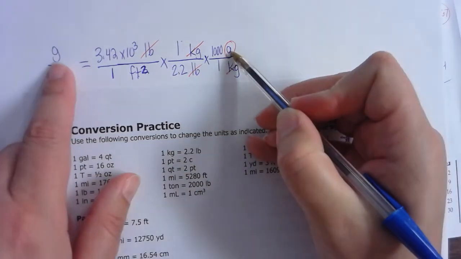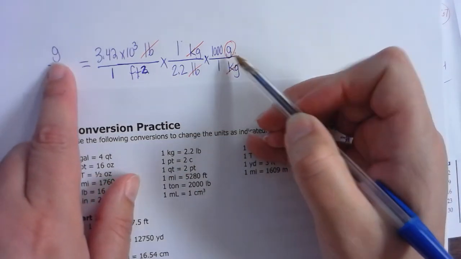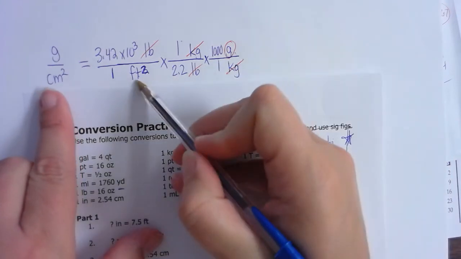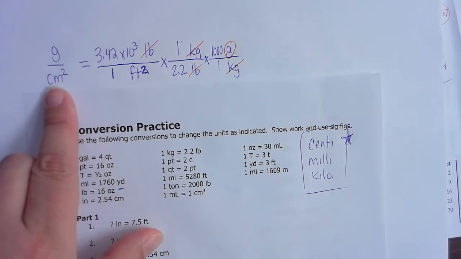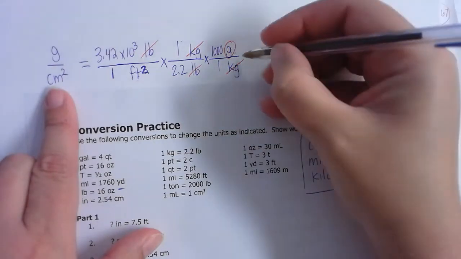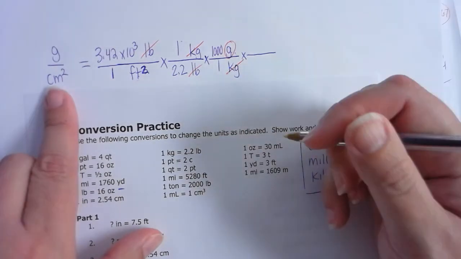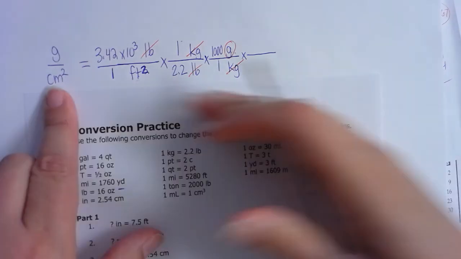The top unit is done, but the whole problem isn't finished. We now need to work on getting our foot squared to centimeters squared. And you don't suddenly do a different problem. You continue this one on. So we're going to just add another fraction. Okay. We're continuing on. We're going to do both parts.